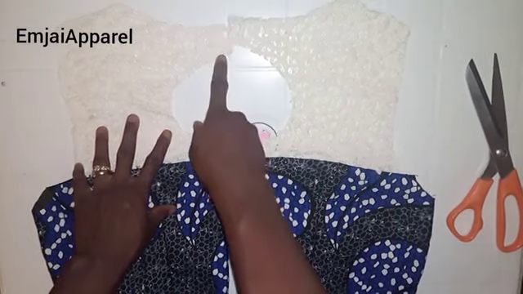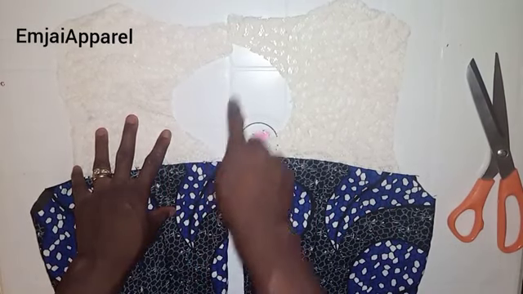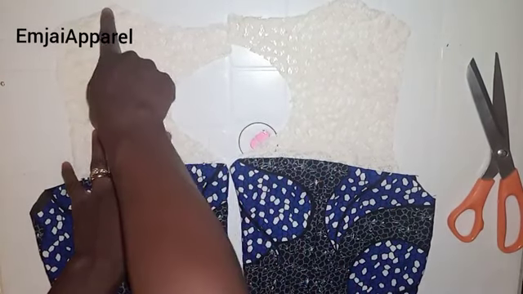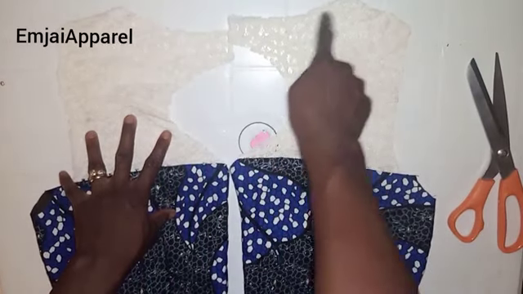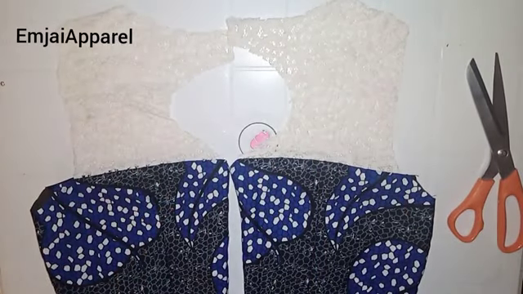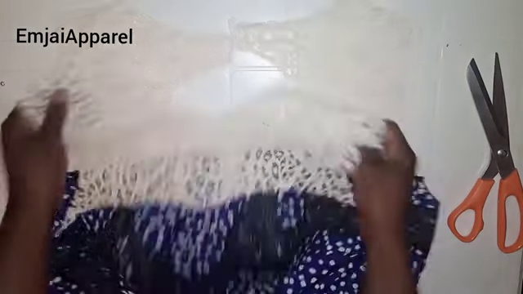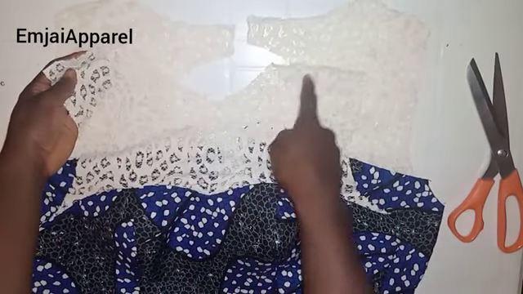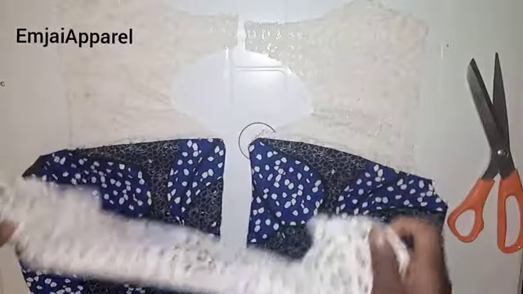Next, I'll use my bias to finish up this cuff part of the bustier, and also I'll finish up the neck of the back. I'll also go ahead to use the bias to finish up the neck of the front of the bustier, after which I'll come back and show you the next step.